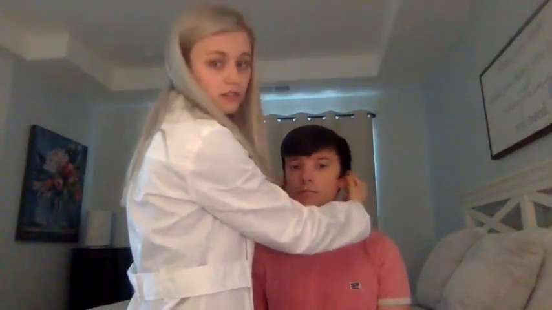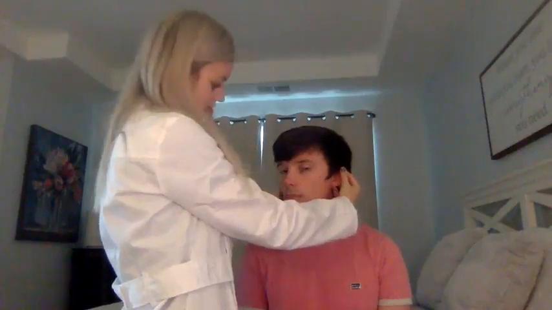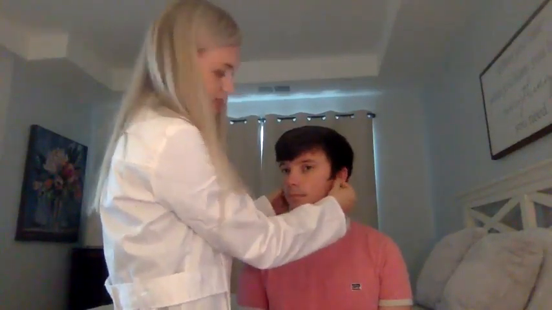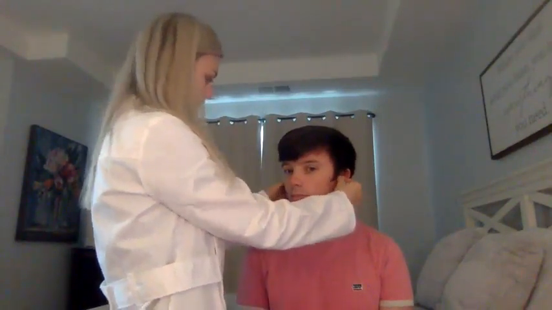Now I will palpate the tragus and the pinna, and as I'm doing this, I'm going to be feeling for any kind of nodules or tenderness. So first I will do the pinna, which is this bit of the ear here. And I do not feel any nodules. Any tenderness? No. And then the tragus, which is this bit. I do not feel any nodules. Any tenderness? No. Alright, good.